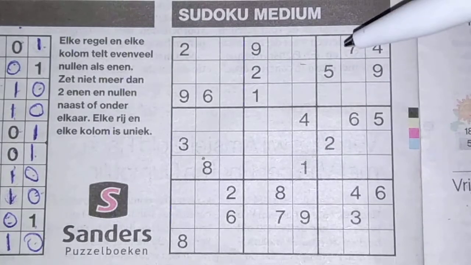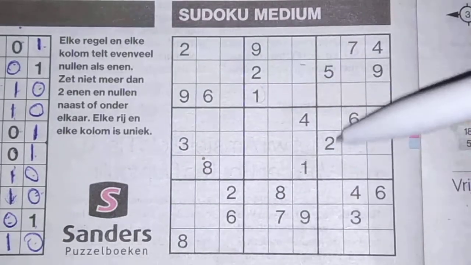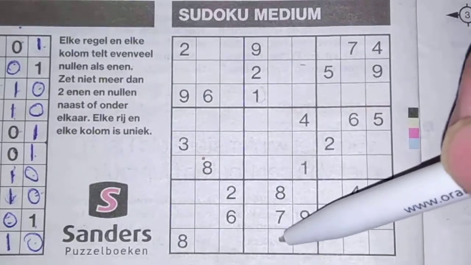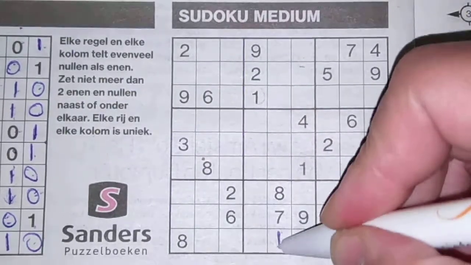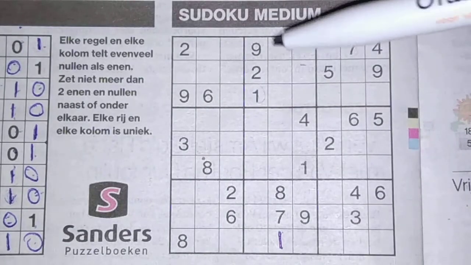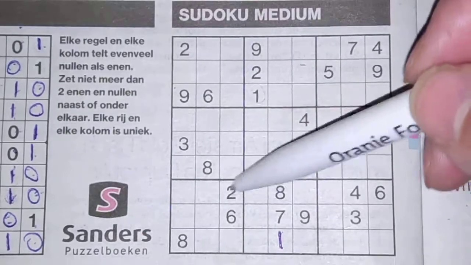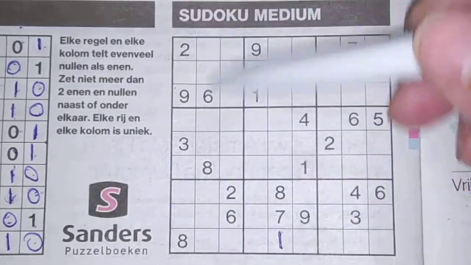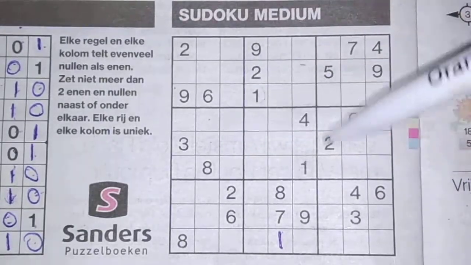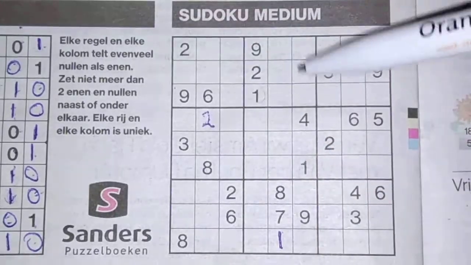Let me see, which number can I use? The one, for example, in this column, a one in that column. So in the middle column, the only place for the one should be here. We have a 2 in this column, a 2 in the third column. So in the second column, the only 2 places for the 2 should be here or there. I see here 2, no 2 there, 2 should be here.